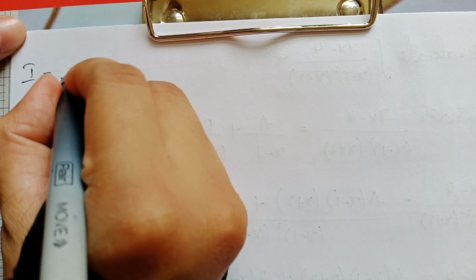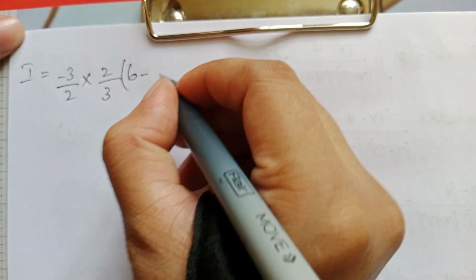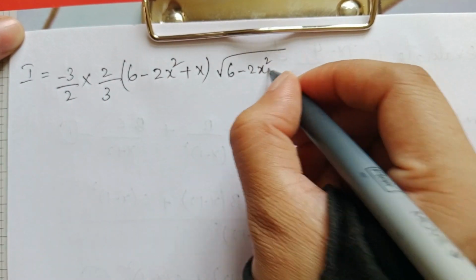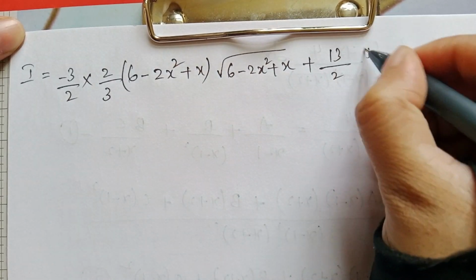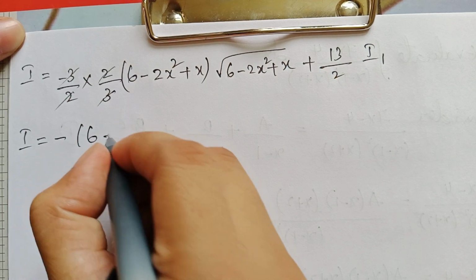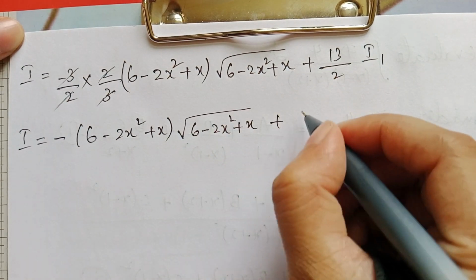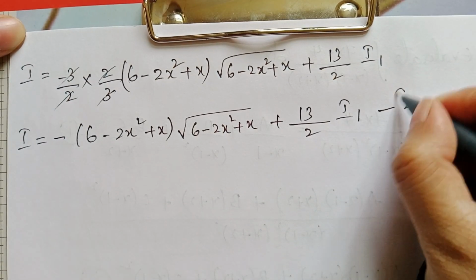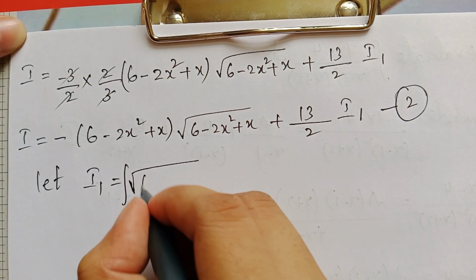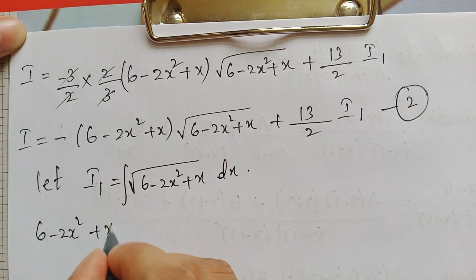So I is equal to −3 by 2 into 2 by 3 into f(x), whose value is (6 − 2x² + x), into root f(x), which is the root of (6 − 2x² + x), plus 13 by 2 into I1, as we have written this function as I1. Here 2, 2 and 3, 3 get cancelled out. So I is equal to negative of (6 − 2x² + x) into the root of (6 − 2x² + x), plus 13 by 2 into I1. Consider this equation as 2. Now let us consider the I1 value, which is equal to the integral of the root of (6 − 2x² + x) dx. So now we'll take this value, 6 − 2x² + x.